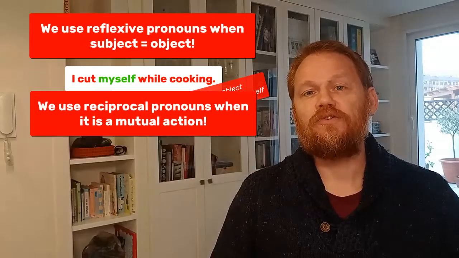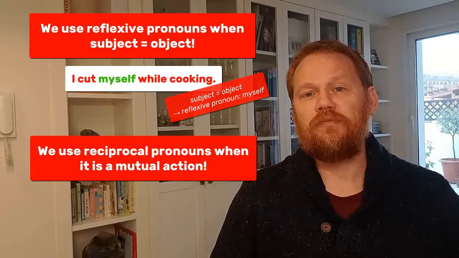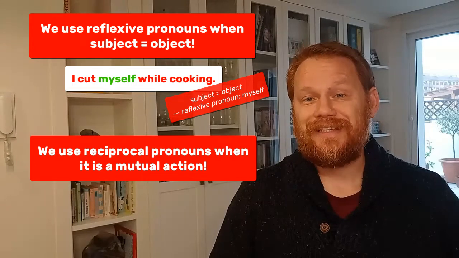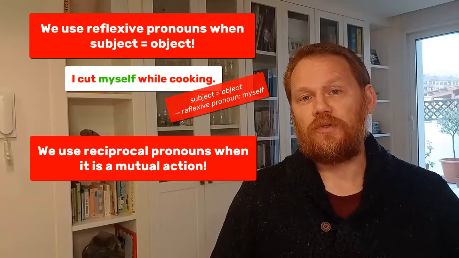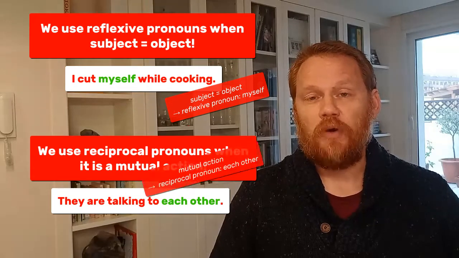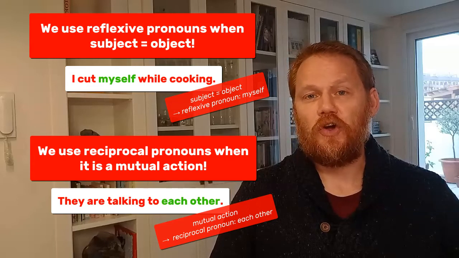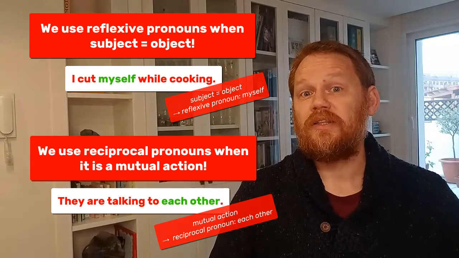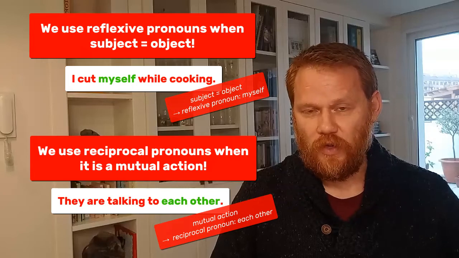On the other hand, we use reciprocal pronouns when person A does an action to person B and person B does the exact same action to person A. So this is a mutual action. For example, they are talking to each other. So person A is talking to person B and person B is also talking to person A. So this is a mutual action. They are talking to each other. Okay? Now, there are also some things to take in consideration.